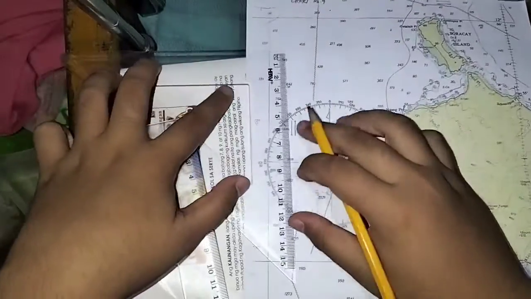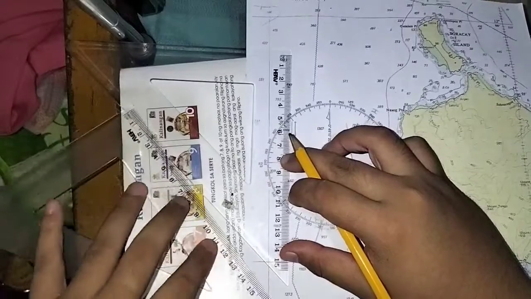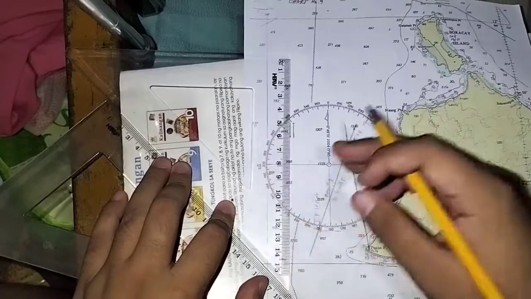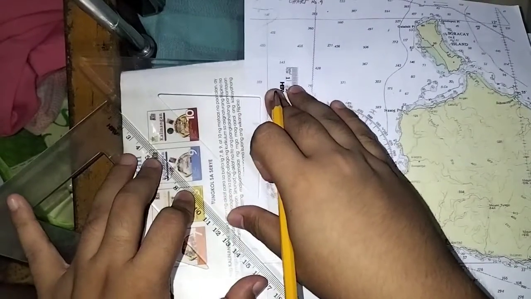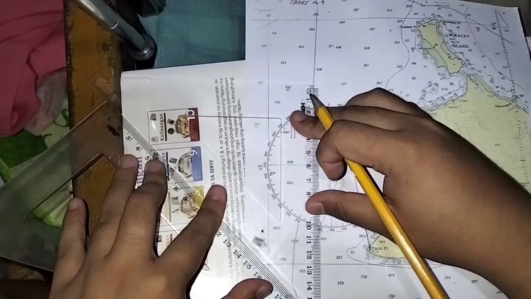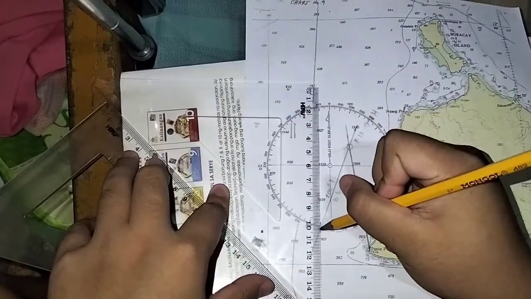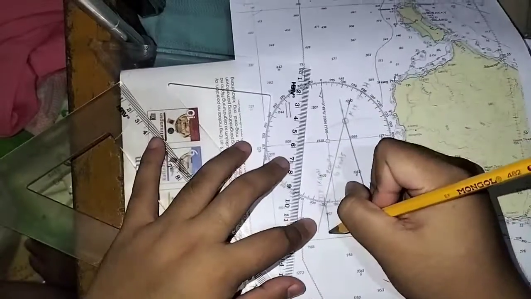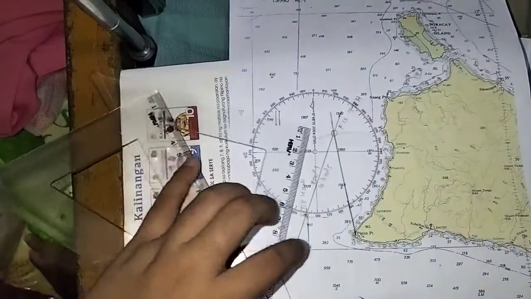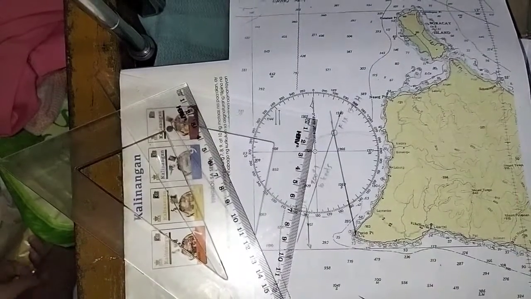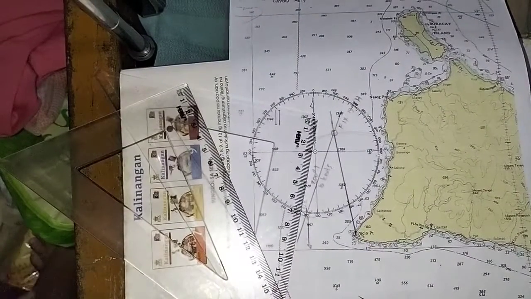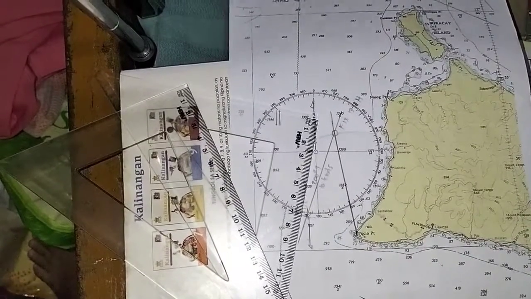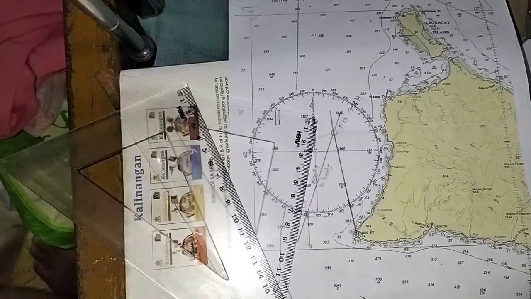Since this is our tidal stream, all we need to do is align this, then drag it to where your 1400 is located. Then put a line and draw an arrow. Since this is 0.6 knots, half of it is 0.3 knots.